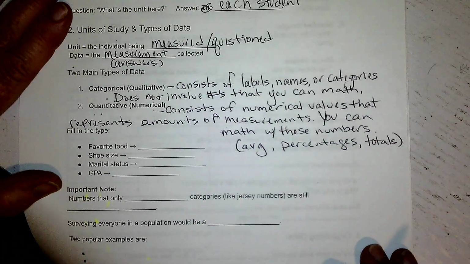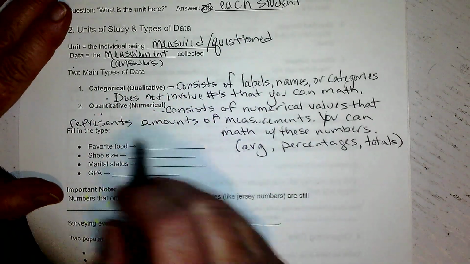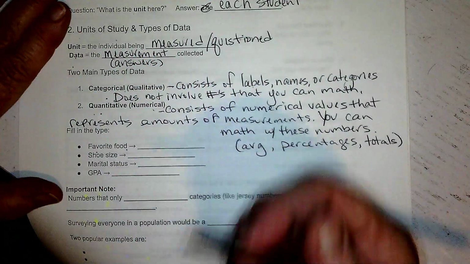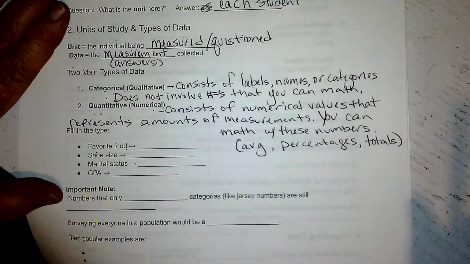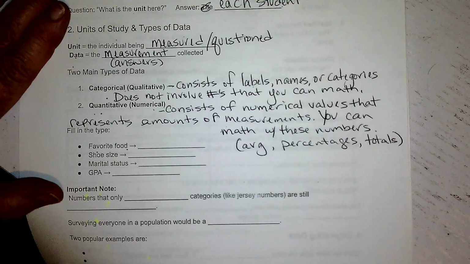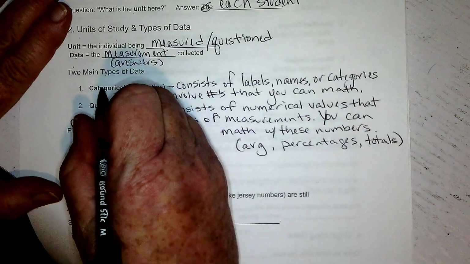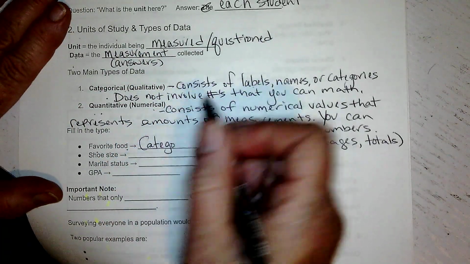Okay? Okay, let's fill in the type because this is where we're going to have our really good conversations. For the favorite food, that has to be categorical because what are your answers? What answers could you get if I asked you what your favorite food is? Say Mexican, Italian, American. So your favorite food is going to be categorical data or qualitative.